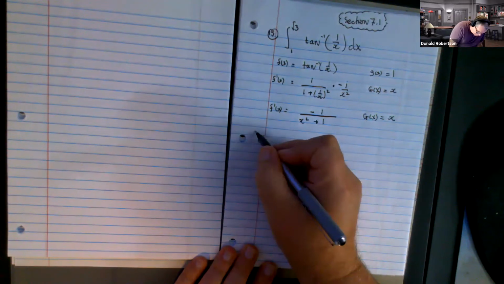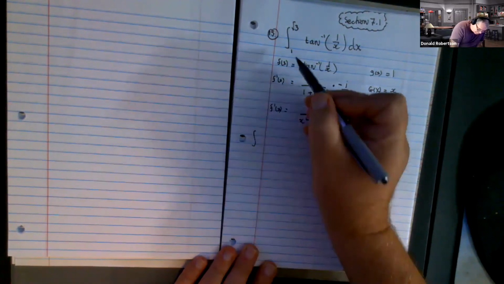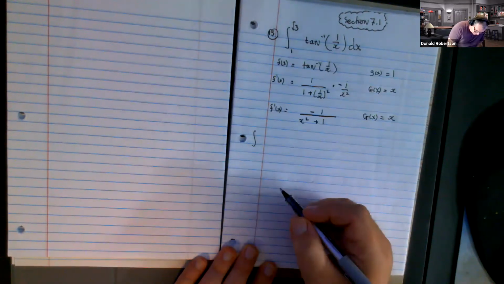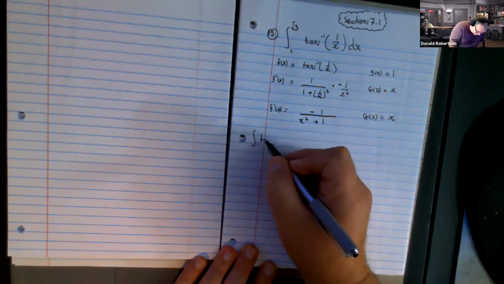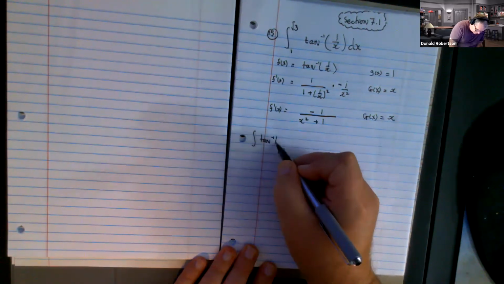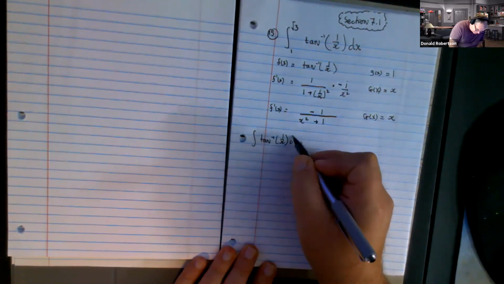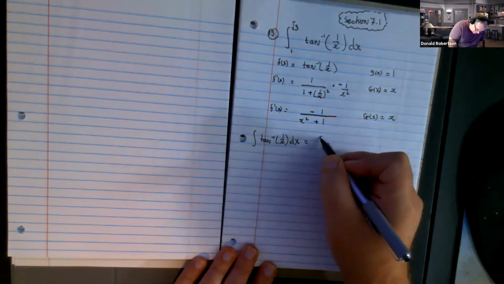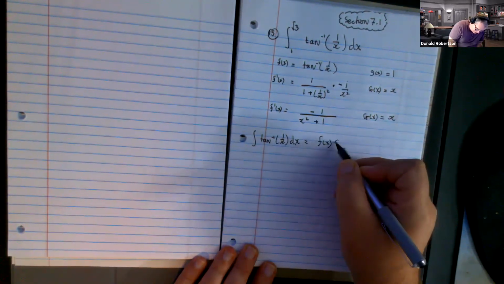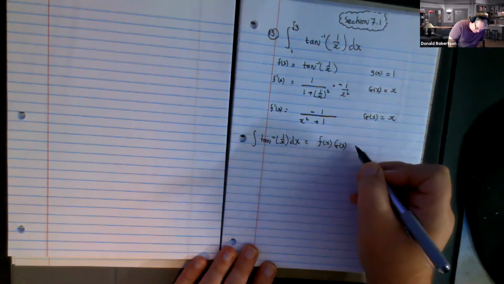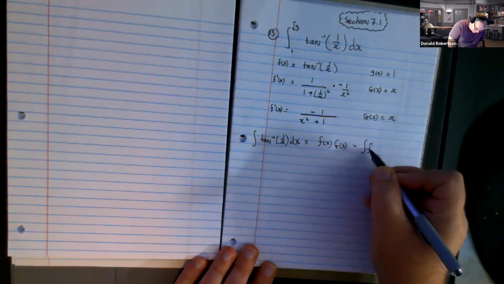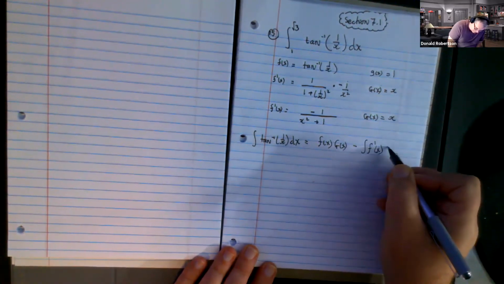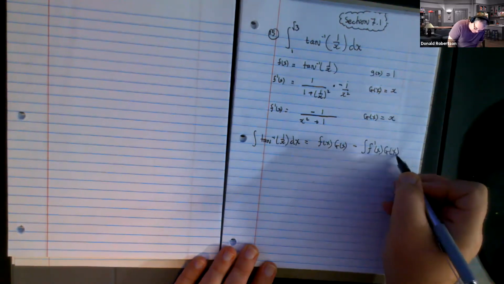So we can now put the pieces together. I'm not going to bother about the limits of integration, we'll do that later. We'll just focus on integration right now. So we have this fella, and he's going to be f of x, capital G of x, take away the integral of f dashed x, capital G of x, dx.